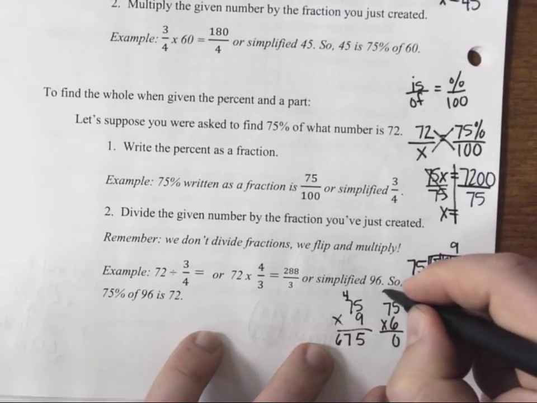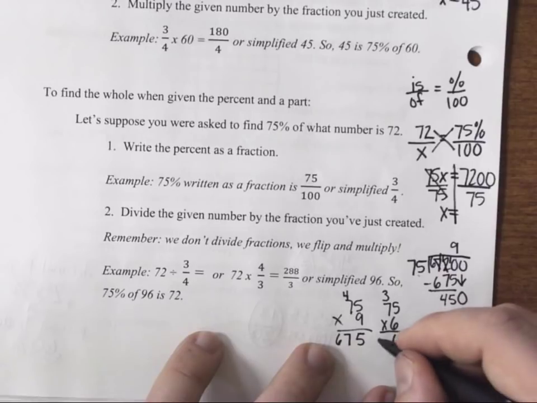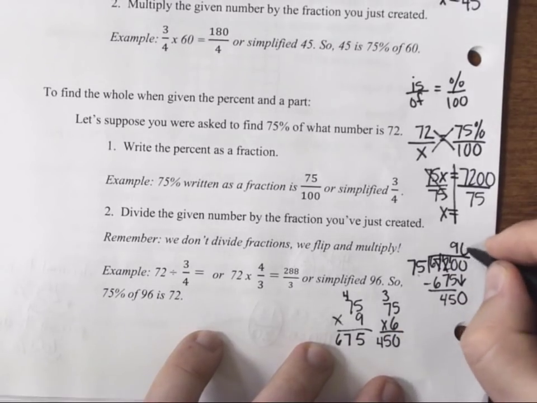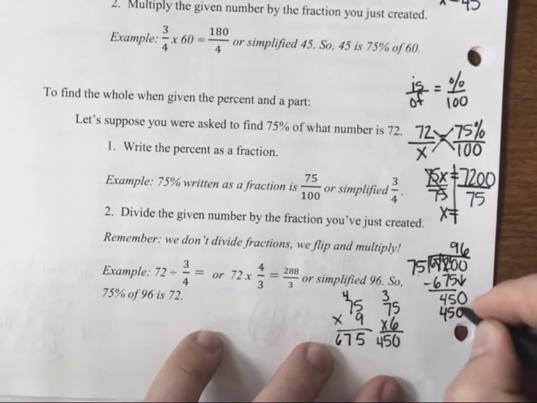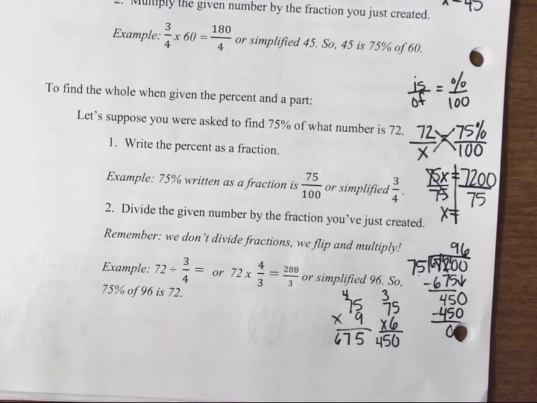5 times 6 is 30, carry the 3. 6 times 7 is 42, plus 3 is 45. So 450 exactly. So 6 times 16 is 450, and we get nothing left over. So our answer is 96.